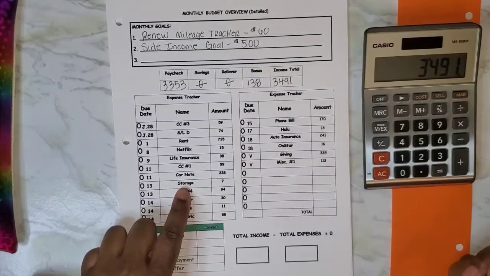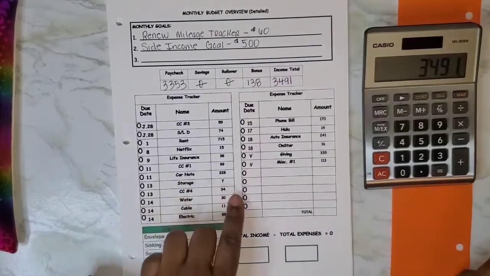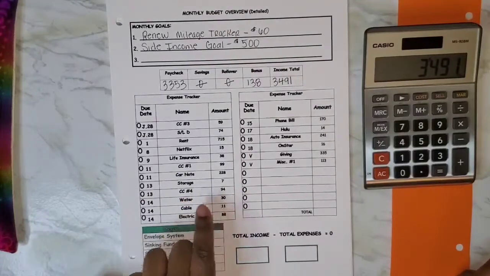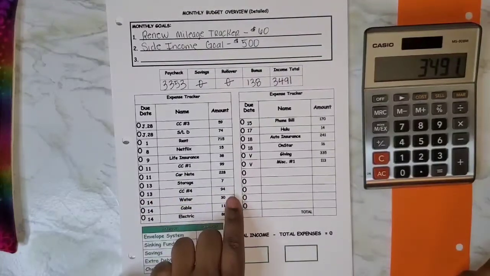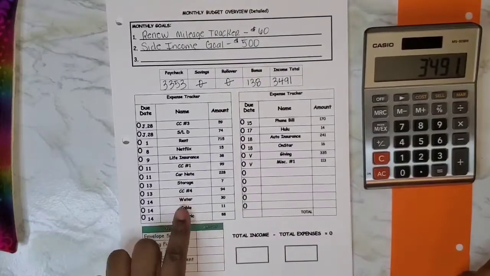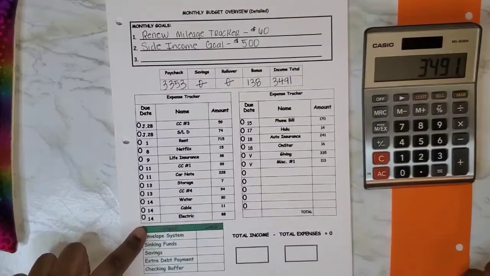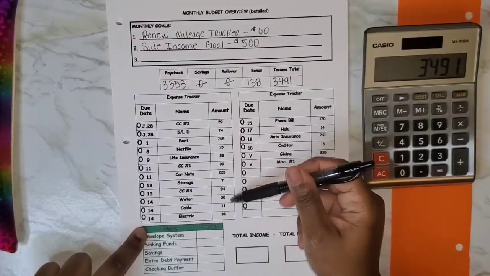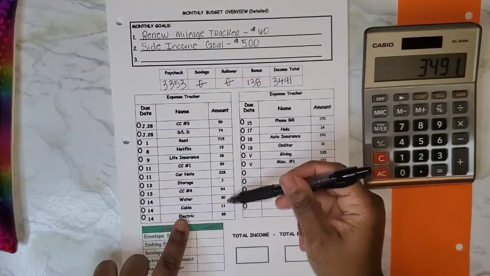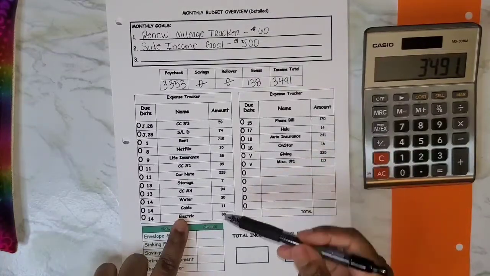So the minimum is $228 is what I'm expected to pay. Storage is due on the 13th and it's $7. Credit card number 4 is due on the 13th and it's $94. Then we have water, cable, and electric, and it's all due on the 14th. The water bill did go back down to its normal rate. We know when it goes above this rate, there's something going on.